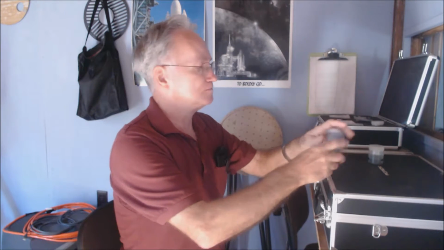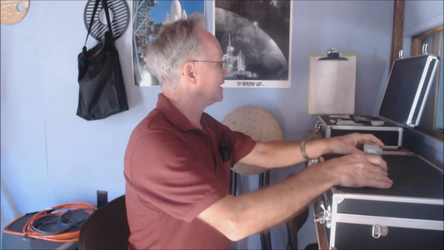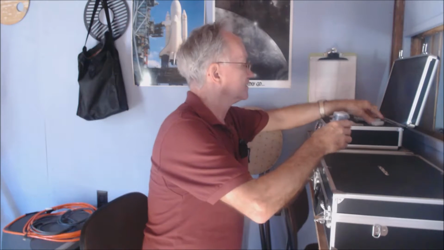But that's probably not going to give you the kind of view that you want. When you're going to a low power, you're better off not to use a Barlow. Just go ahead and use it as it is. You'll get a sharper, better picture. There is one more that I have that I really do like, and I'll show it to you, but it's only for my big telescope.